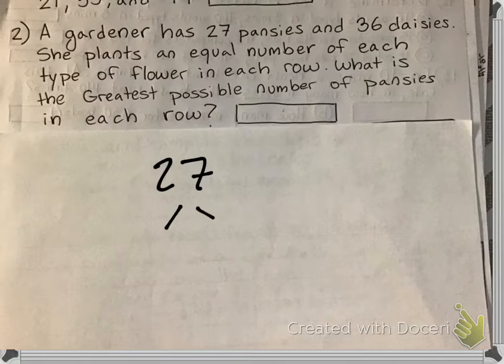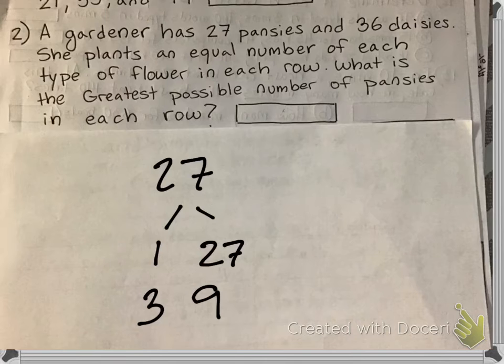So we're going to do our 27. We find our factors of 27, 1 and 27. Who would like to tell me the next group of factors? Yes, Daniel? 3 and 9. Is there any other ones? 3 and 3? That makes 9, 9 times 3. So is there any other factors for this? No, there are no other factors.